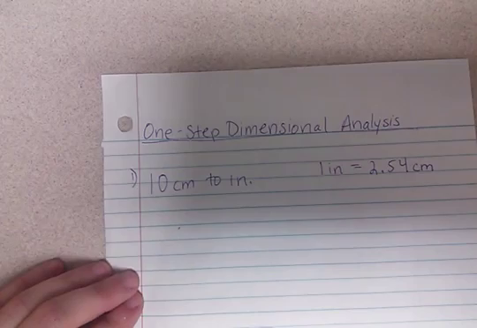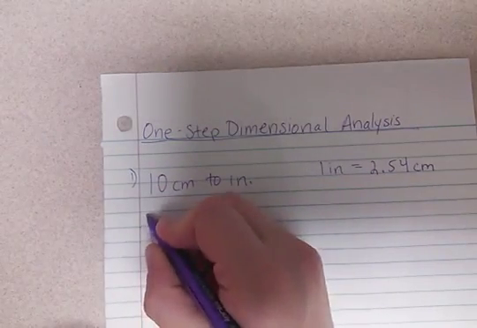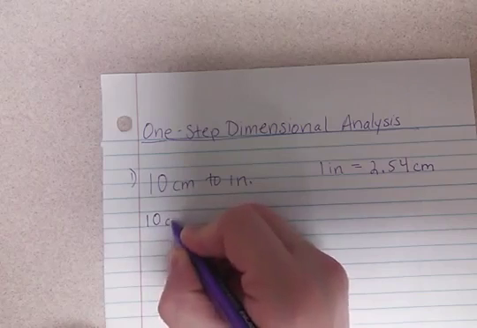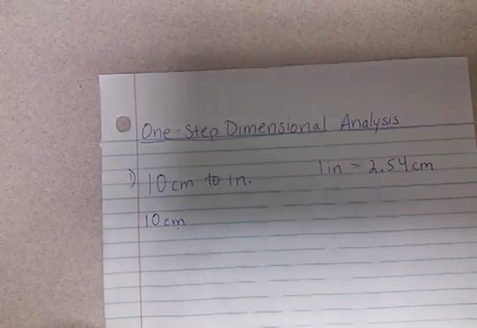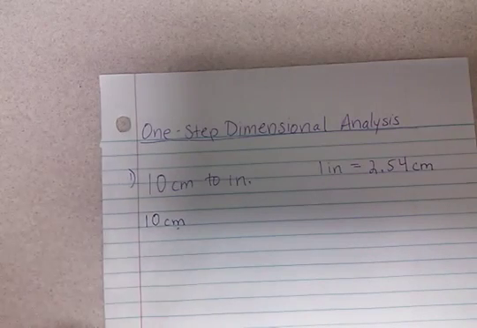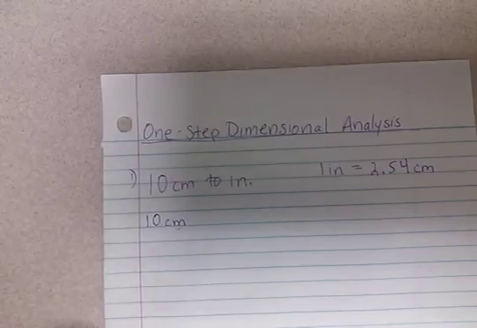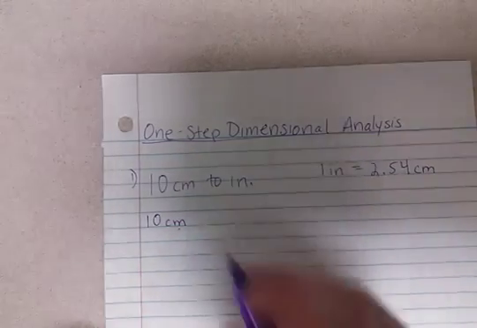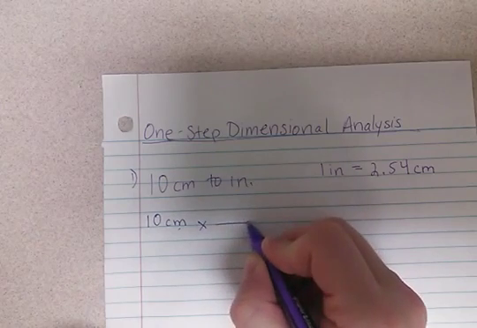The next thing we want to do is write down what we're converting on the left-hand side of our page. The next thing we want to do is set up as many fractions as we have conversion factors. In this case, we have one conversion factor, so we're going to set up one fraction.